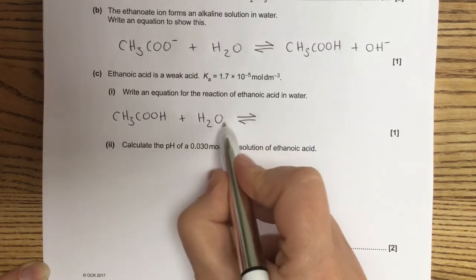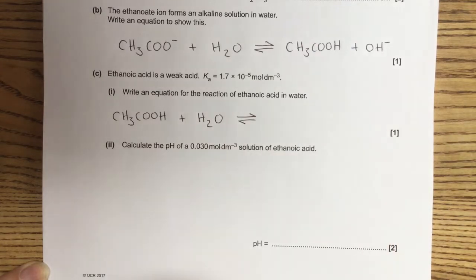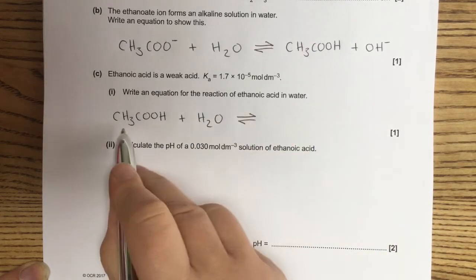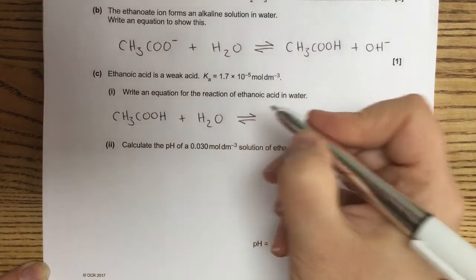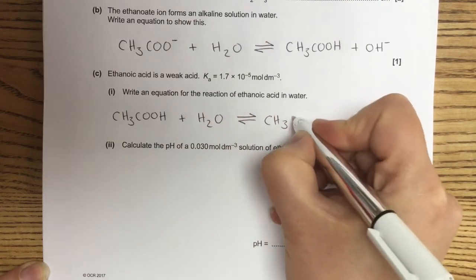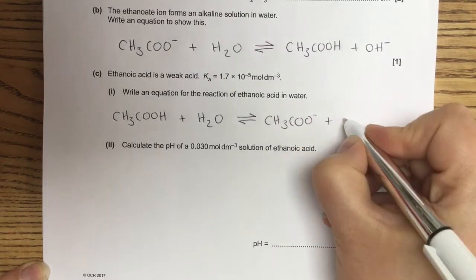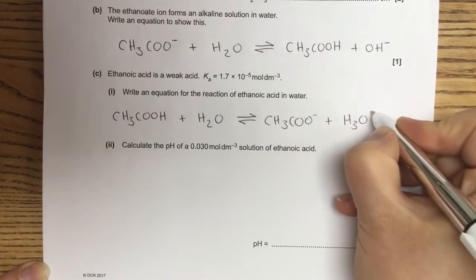This time our water is going to be our proton acceptor, and our ethanoic acid is going to be the proton donor. So we're going to form the ethanoate ion and H3O plus.